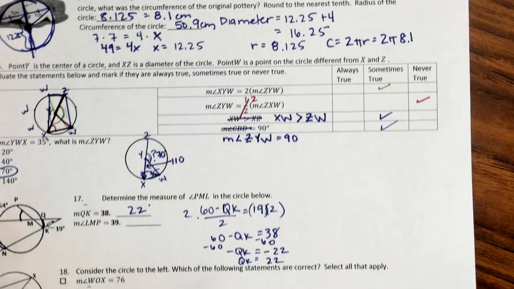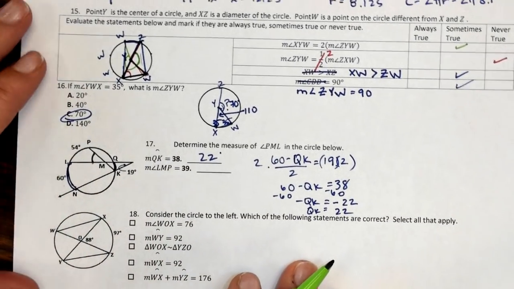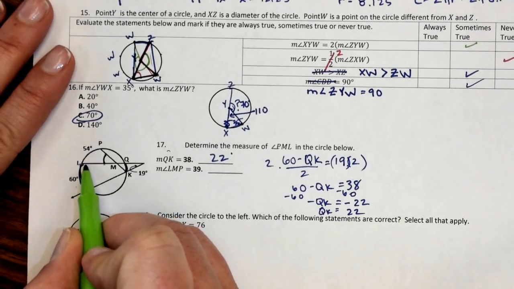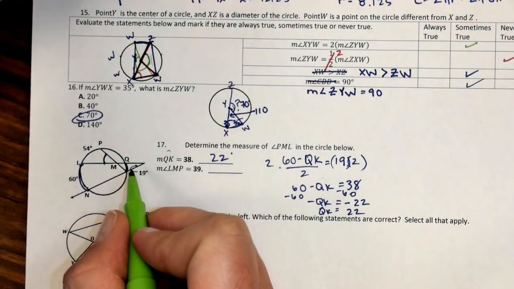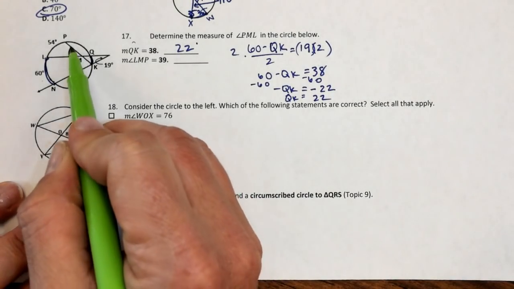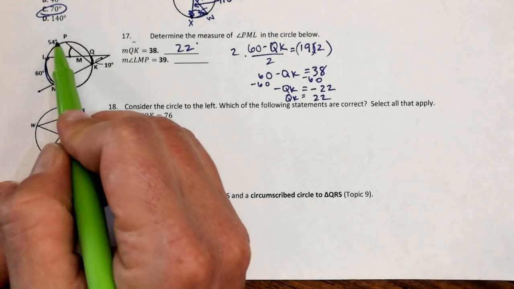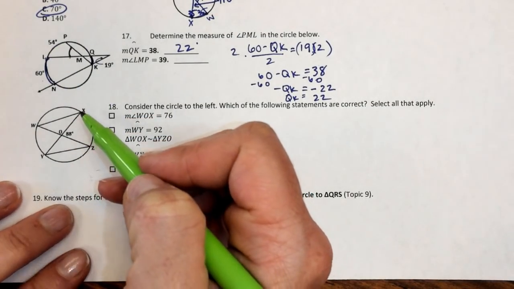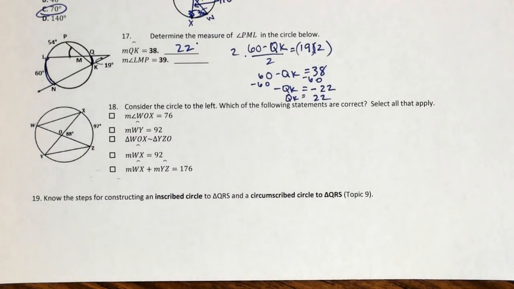Never mind, scratch that. Okay, so what it is, we're going to take this arc, add this arc, and divide by 2. That comes from your topic 1.